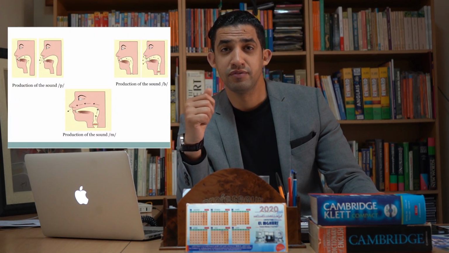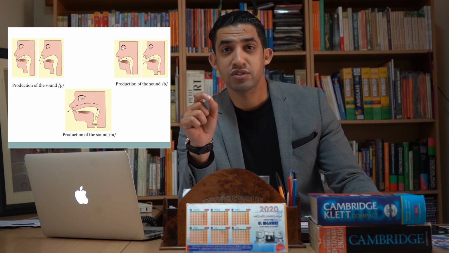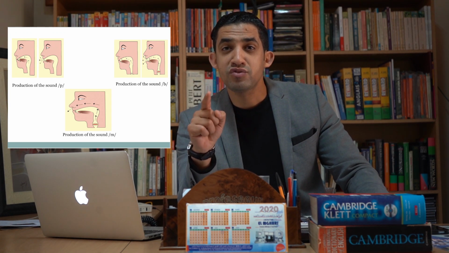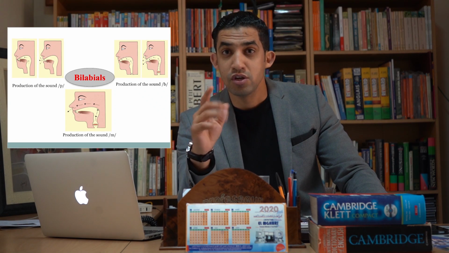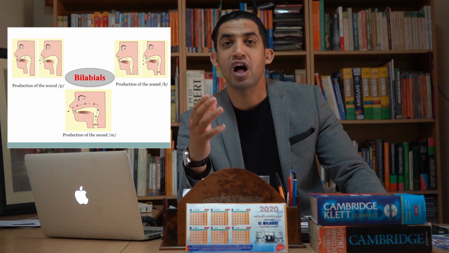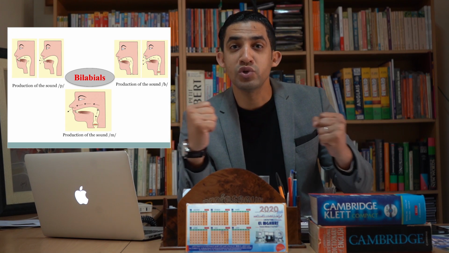So how are sounds categorized according to these organs, or what are the articulators involved in the production of each of the consonant sounds? Let's see. The first place of articulation is the one behind the production of these three sounds: p, b, and m. In the production of these three sounds, the air is blocked by bringing the two lips together. That's why these three sounds are called bilabials. So what are bilabials? Bilabials are p, b, and m. They are the sounds produced by blocking the air by bringing the two lips together.